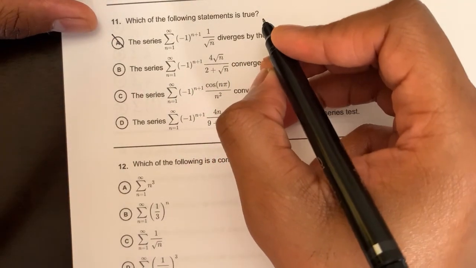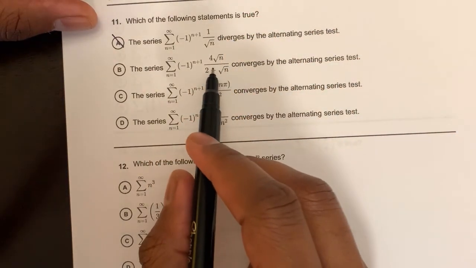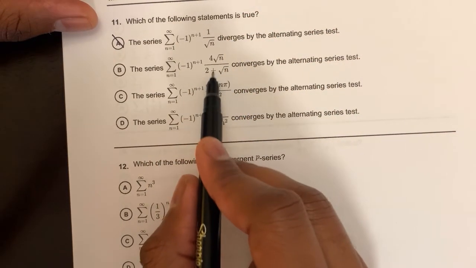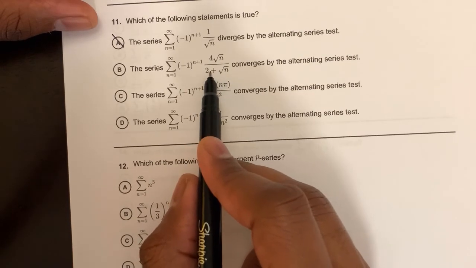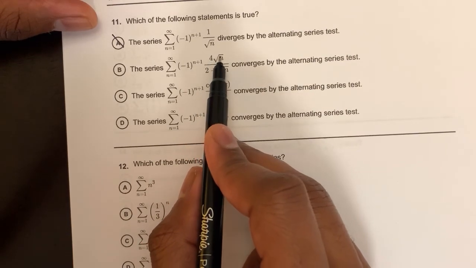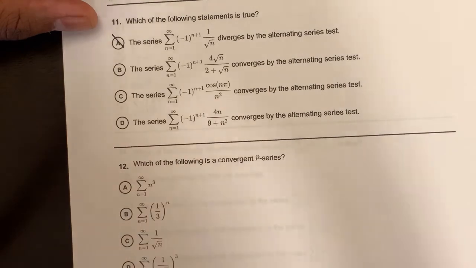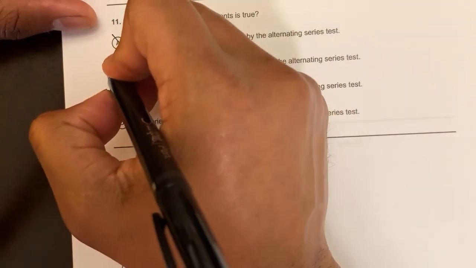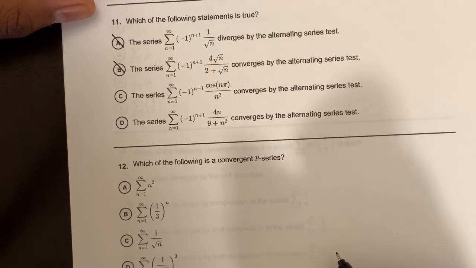For B, if we look at the limit when n goes to infinity, we can ignore the 2 because it does not have a variable. So we would have 4 square root n divided by square root n. And when n tends to infinity, that limit is going to be 4. So B is also not correct.